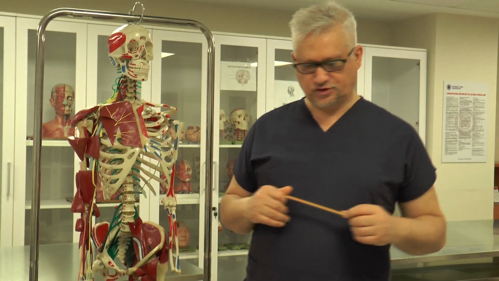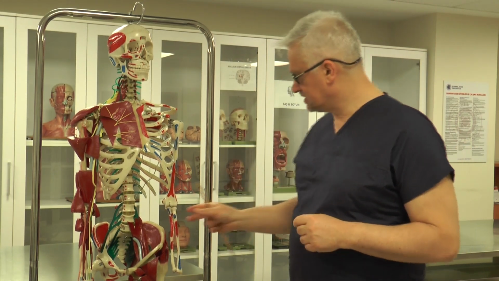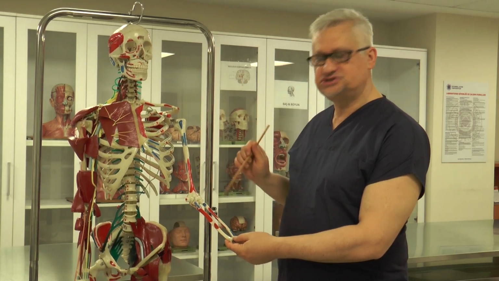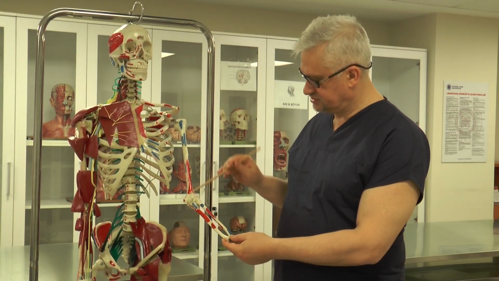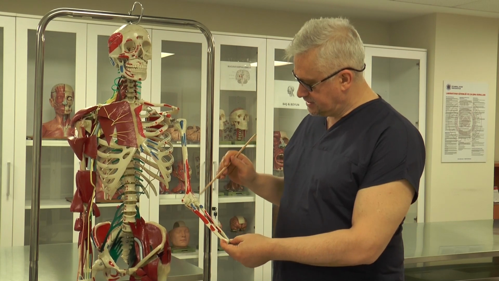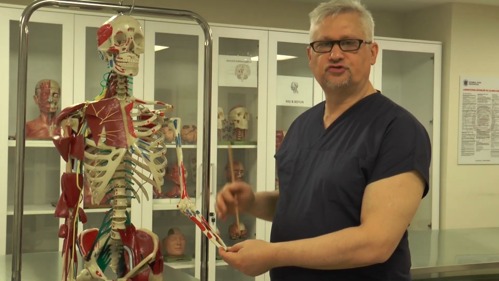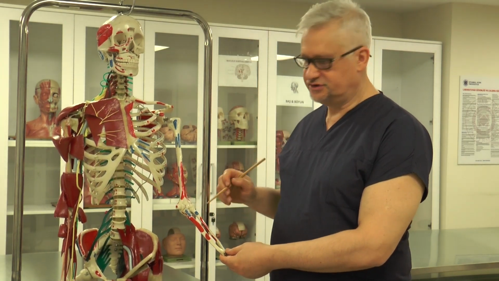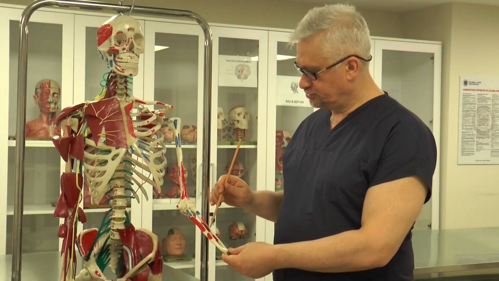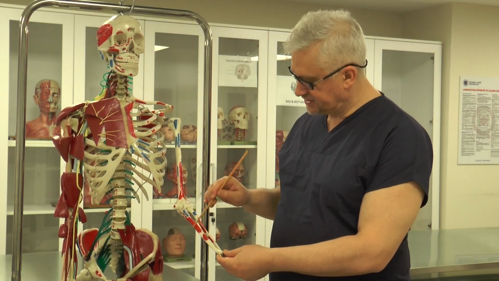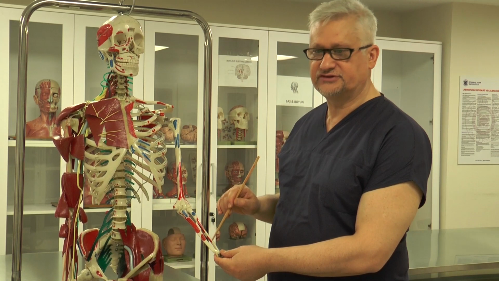All right, so the ulna, as you can see here, is located in the antebrachium region, the forearm region. There are two bones in the forearm region, the ulna and the radius. We need to know the exact positions of these two. The ulna is always on the medial side, and the radius is on the lateral side.